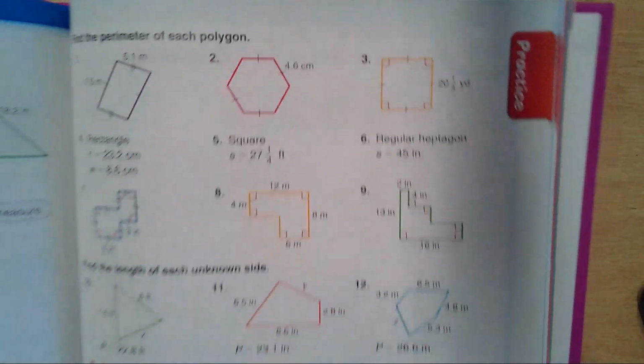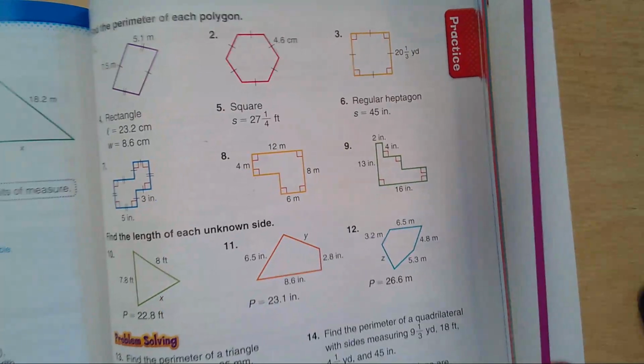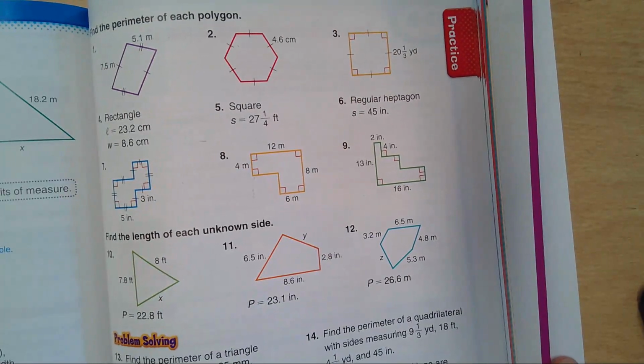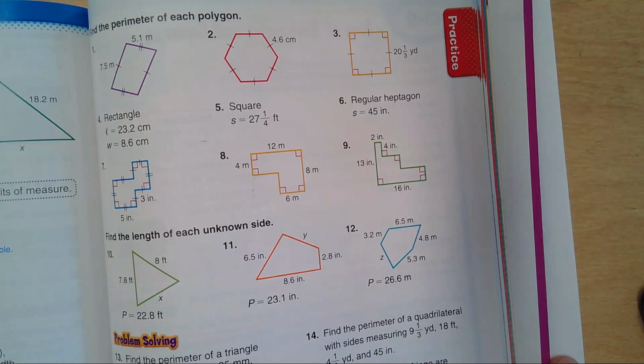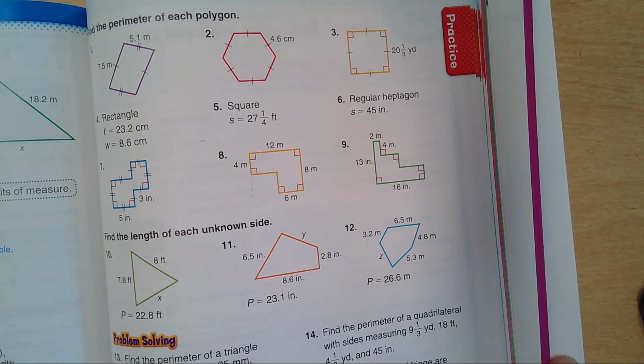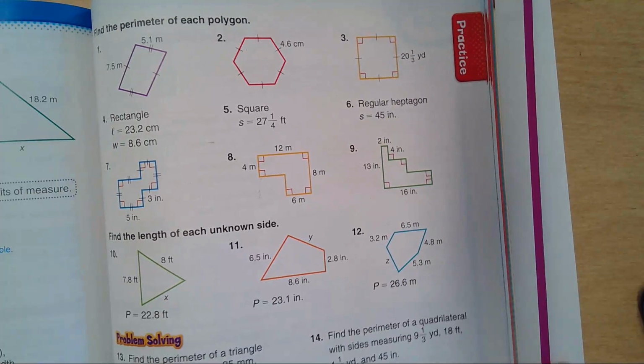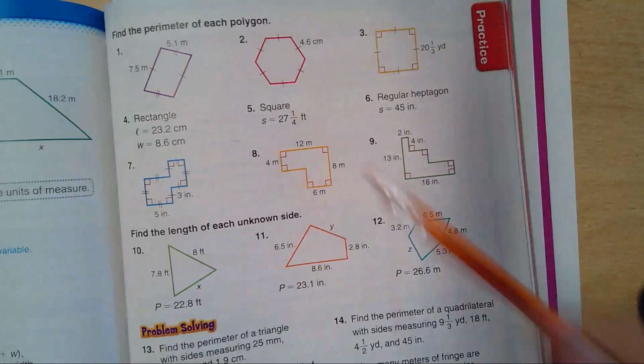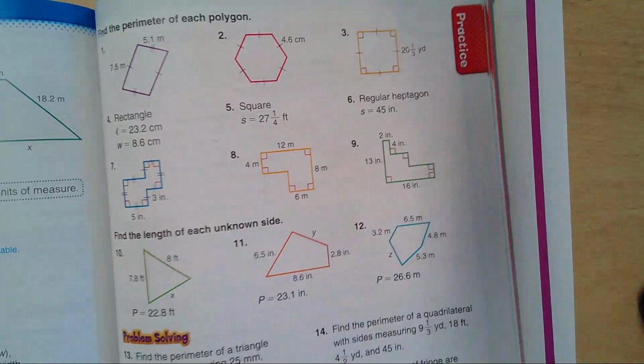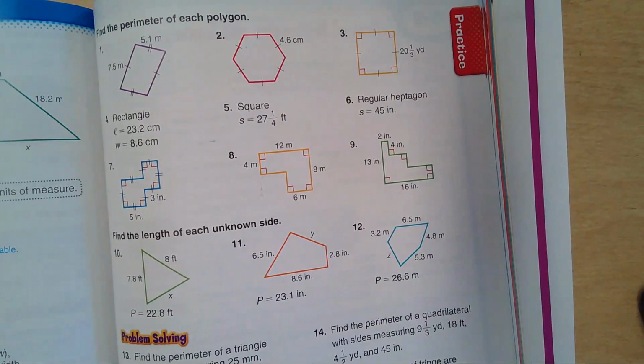One thing I want to tell you as you get into the homework, quiz, and test. Looking at your homework here, I see some with fractions. I don't see any with decimals. This one had decimals, this one has fractions, so pay attention to this. This is important for your quiz and test.